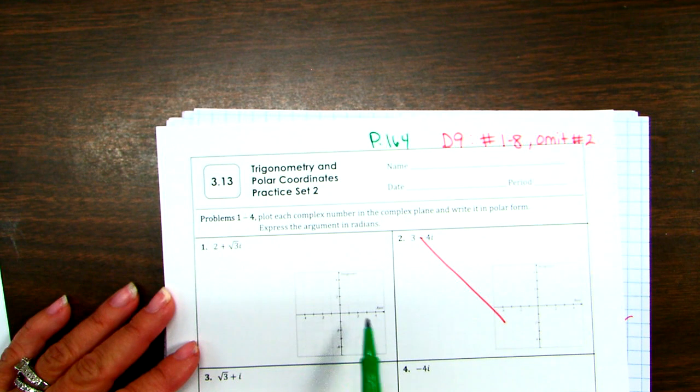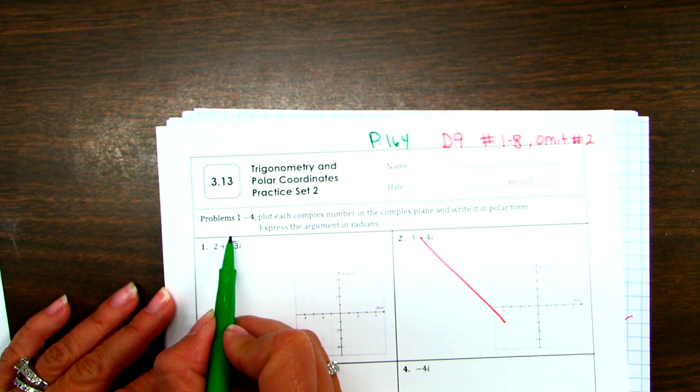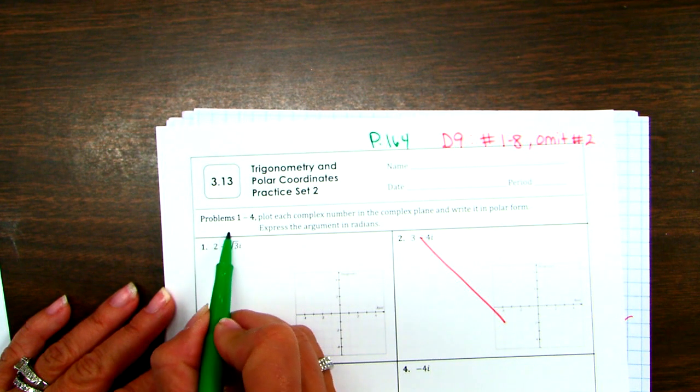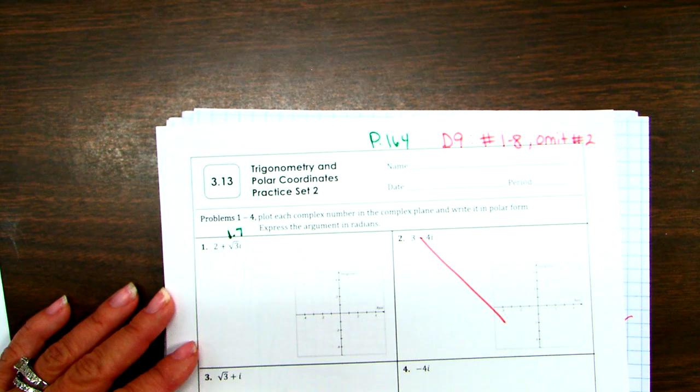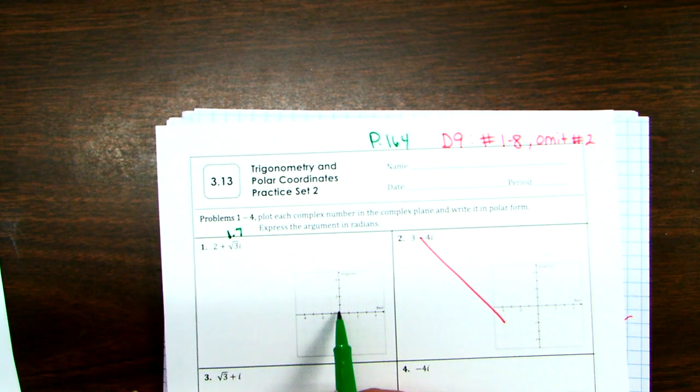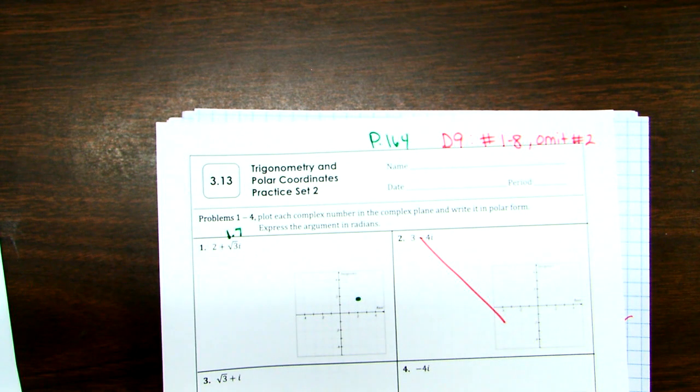Since I have a nice graph here, I'm going to just put in my calculator the square root of 3. When I do the square root of 3, I get 1.7. So I'm going to go to the right 2, up 1.7. There's the point. Graphing a point, nice and simple.